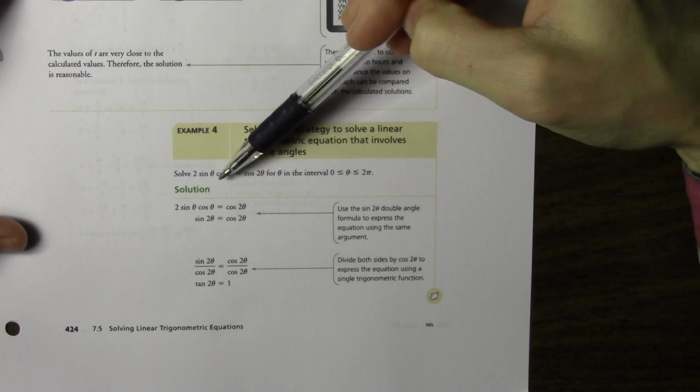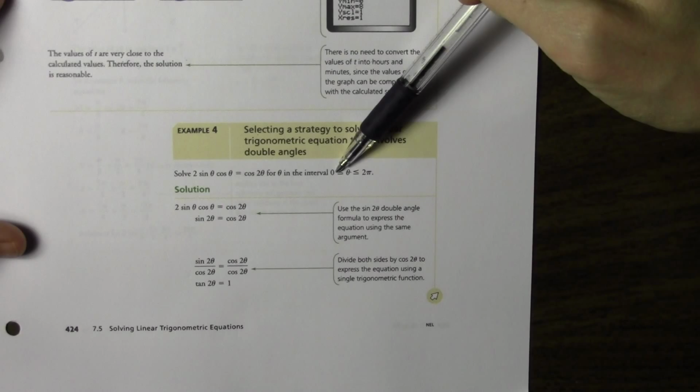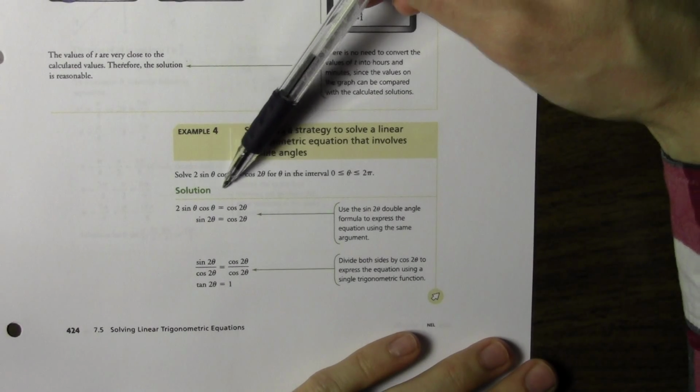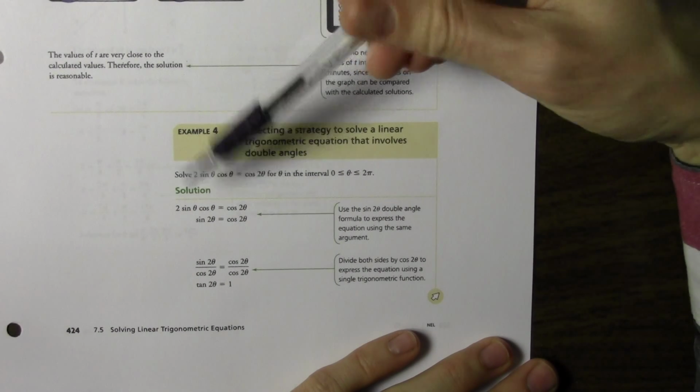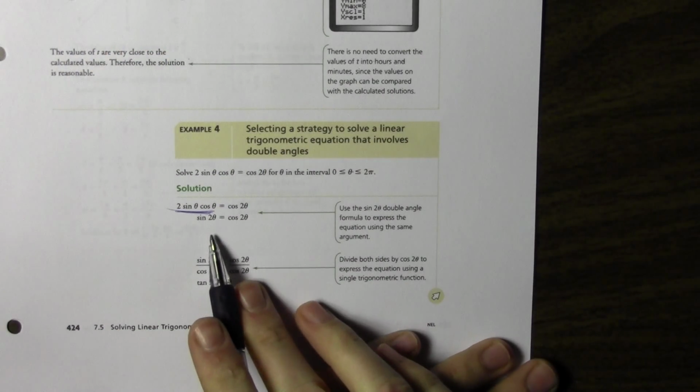Example 4, solve 2 sine theta cos theta is equal to cos 2 theta for the interval between 0 and 2 pi. Selecting a strategy to solve. So this has double angle formulas. So this is a little bit of trig identities as well as actually solving for it. The first thing I hope you guys notice is that this value is equal to sine 2 theta.